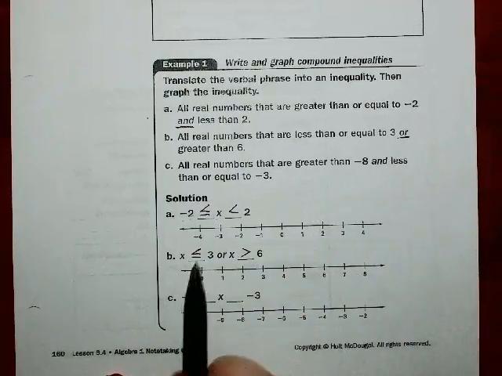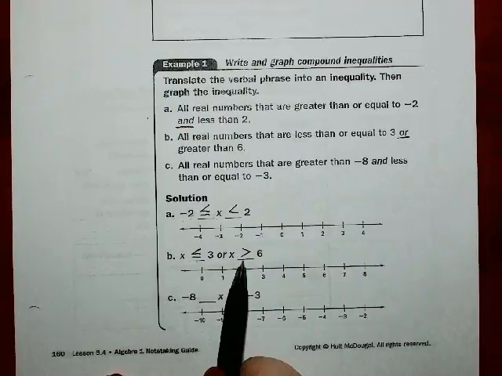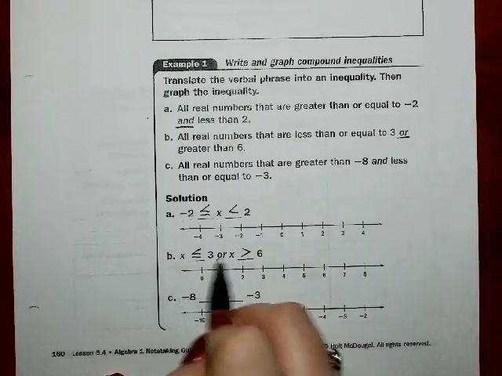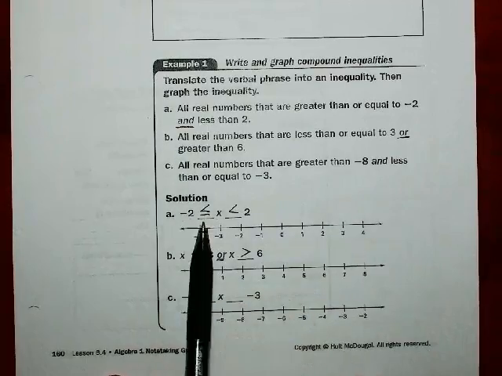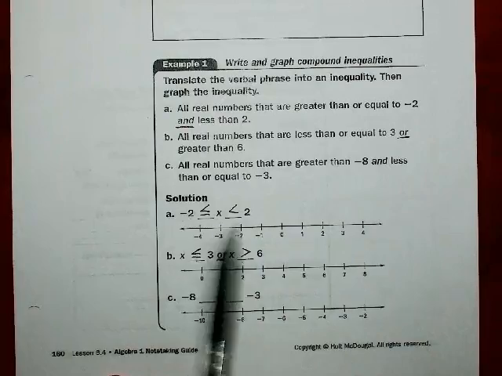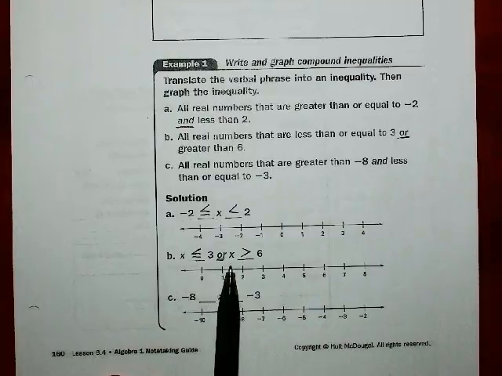Okay, these two go the opposite way, so we have to put an "or" in between, and we have to write x twice. If it's "and," they go the same way and we can sandwich it all together. But if it says "or," we have to write "or" and write x twice, and the signs will go the opposite direction.